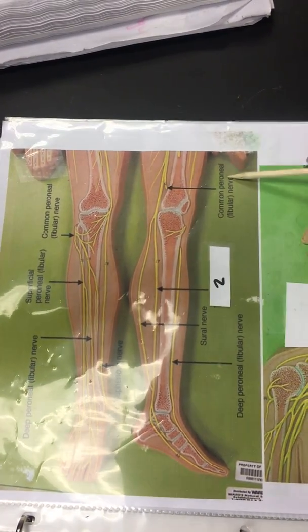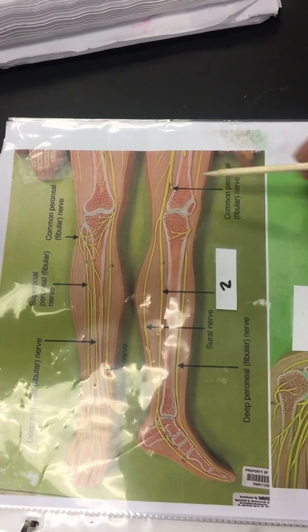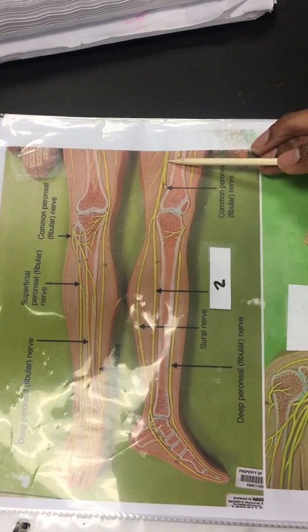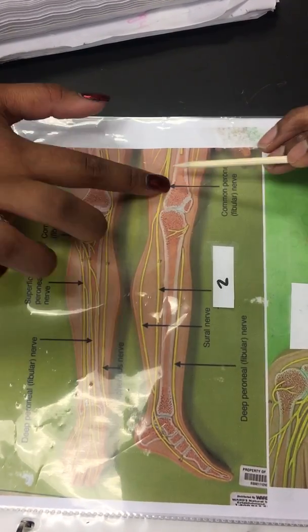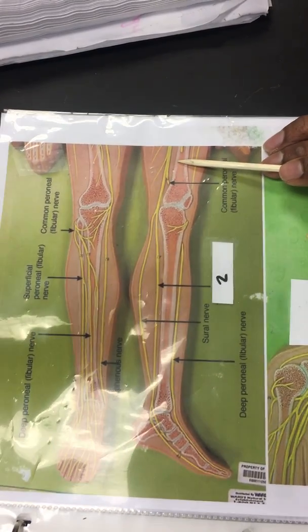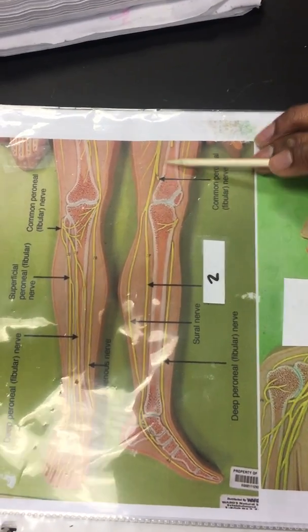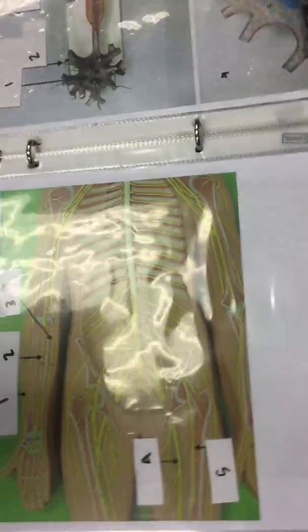So peroneal is also known as fibular. So you could write fibular nerve and that's fine. So it, common, connects with the knee. Okay. And just remember, that's the one that when you cross your legs, you feel numb on one of them, which is why I don't know why we do that. So we shouldn't feel numb.